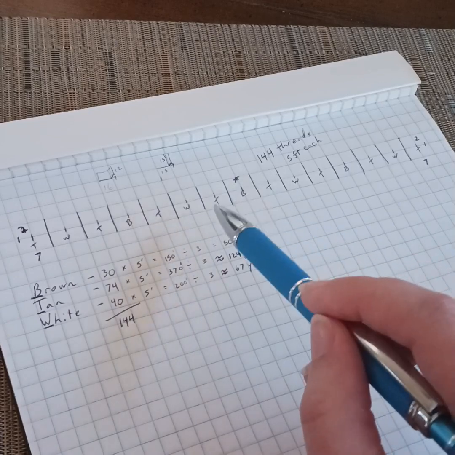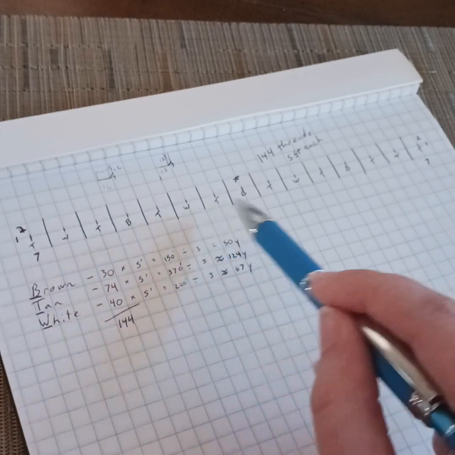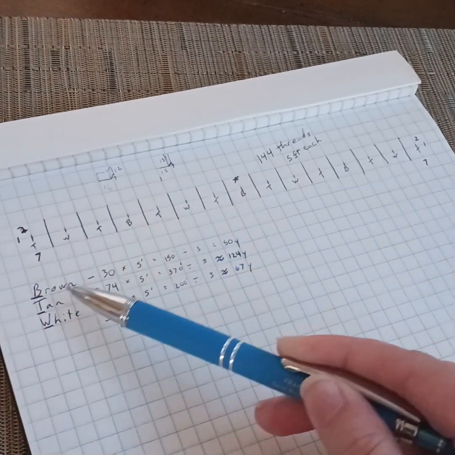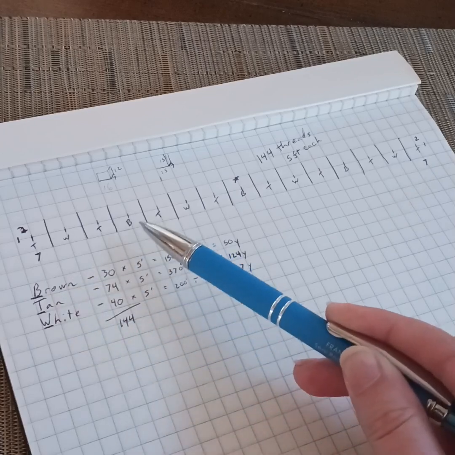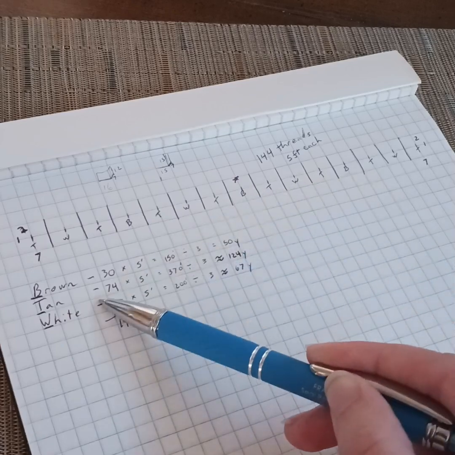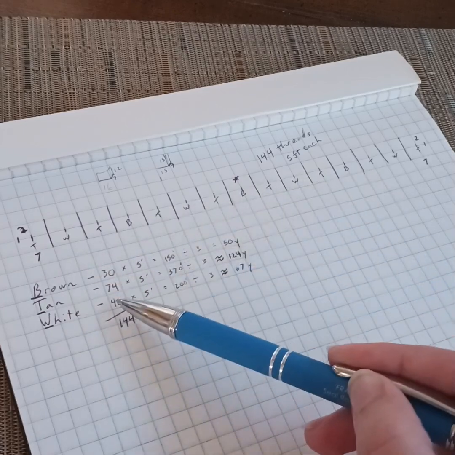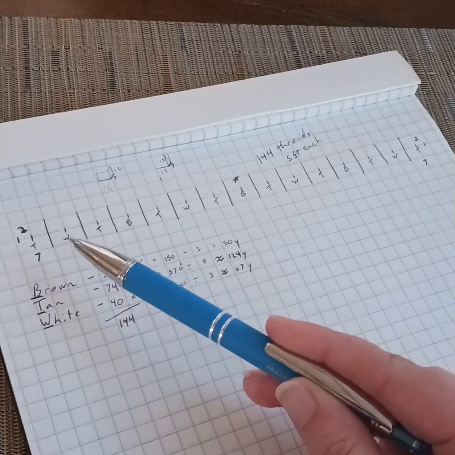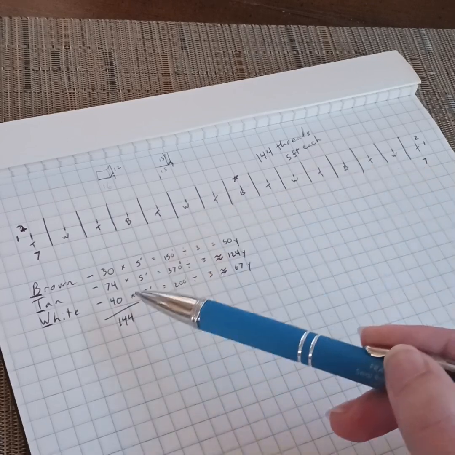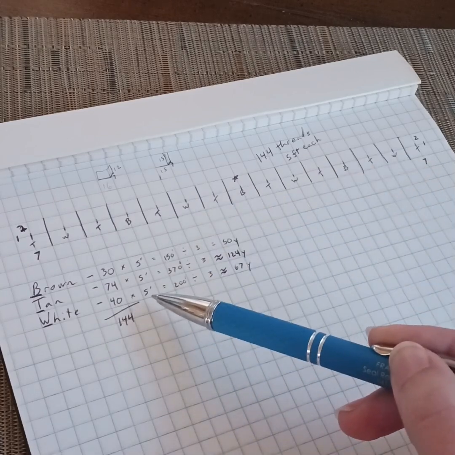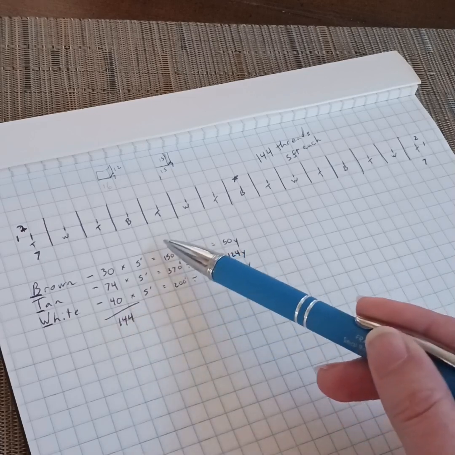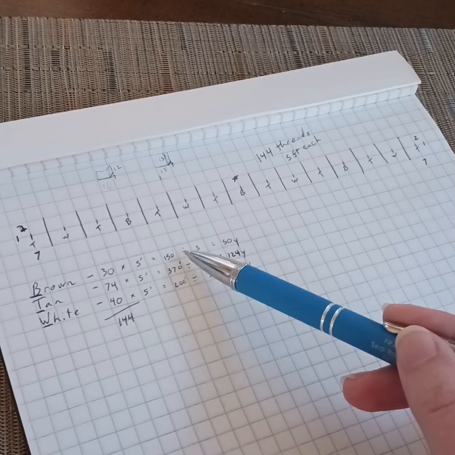Now I know that if I have this pattern, I am going to have 30 brown threads, 10, 20, and 30. Tan, I'm going to have 74, and then white, I'm going to have 40. That's 10, 20, 30, and 40. Each of those strands is 5 feet long. So we are going to have this many feet of each color.